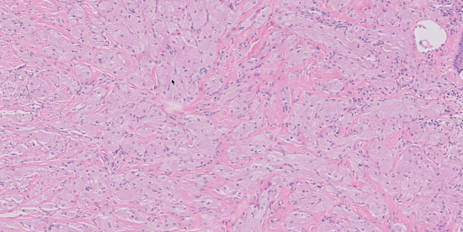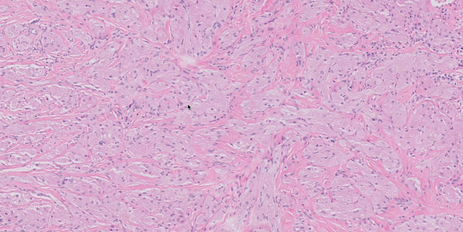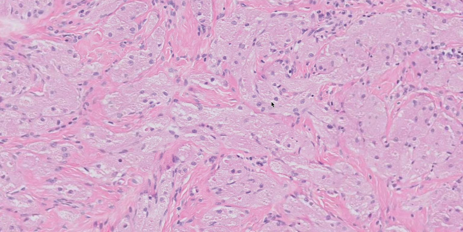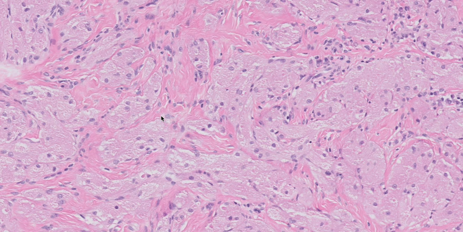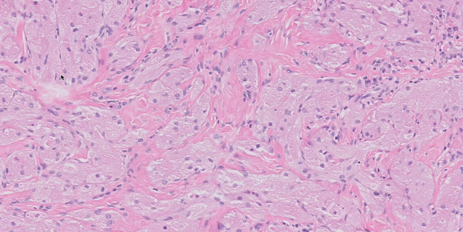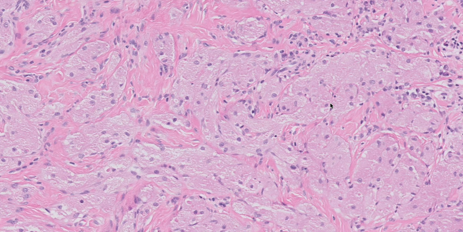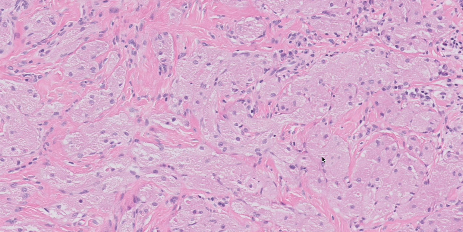And if you have to describe this cell, everything goes to the description, right? Let's go to a little bit higher power to appreciate the morphology better. I can say these cells are definitely oval to polygonal in shape. Some of them might have a spindled appearance, maybe somewhere here, but the predominant ones are oval to polygonal, and they have an abundant eosinophilic cytoplasm. The nuclei here are not very dense. Some of them are definitely vesicular. You can see the vesicular nature of the nucleus.